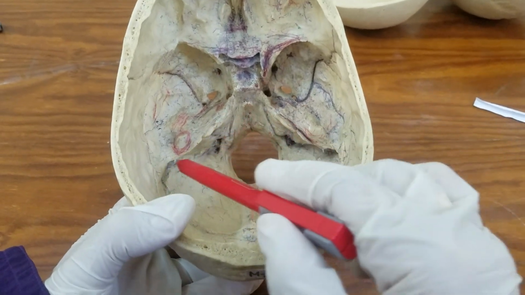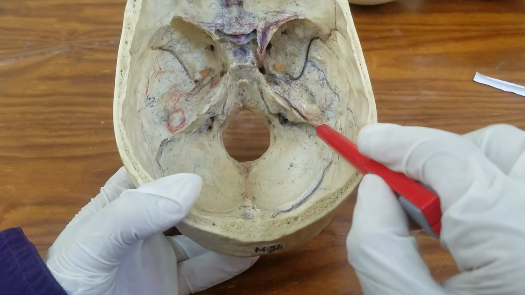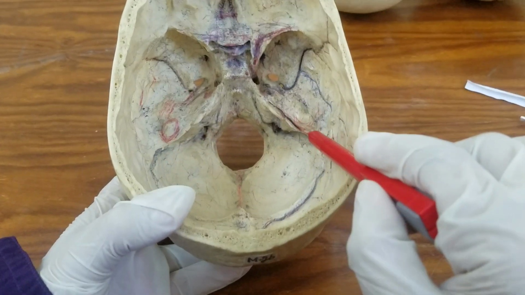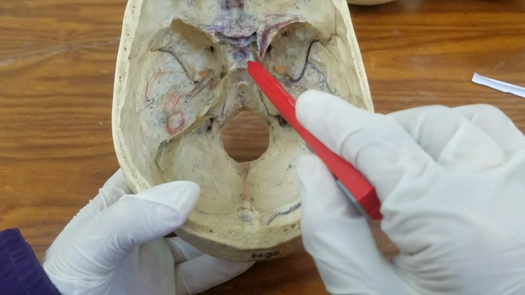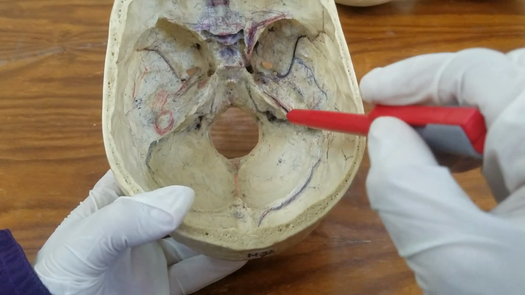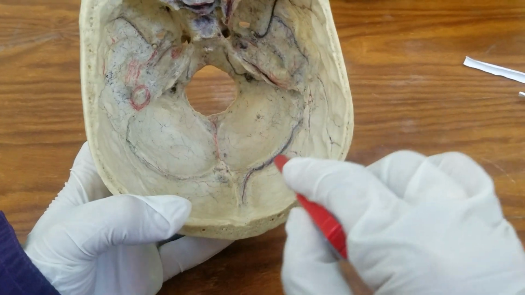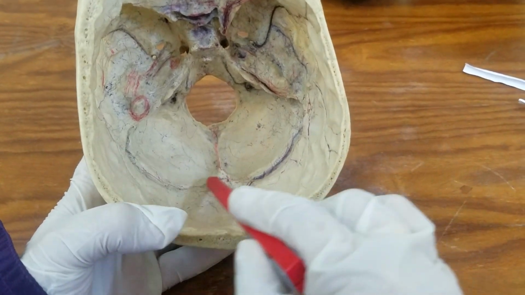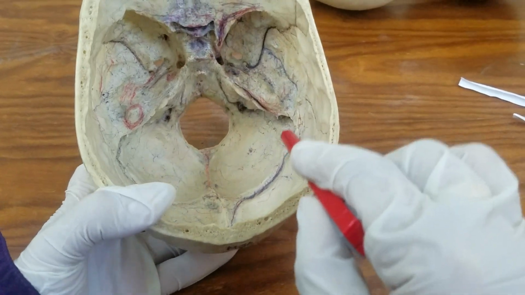Now the boundaries. The anterior boundary is the posterior boundary of the middle cranial fossa, which is formed by the superior border of the petrous part of the temporal bone and the dorsum sellae. This is the anterior boundary of the posterior cranial fossa. The posterior boundary is formed by the squamous part of the occipital bone. All of this is the squamous part of the occipital bone, and it forms the posterior boundary.